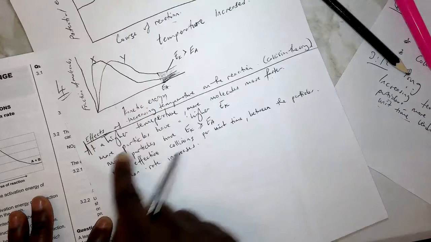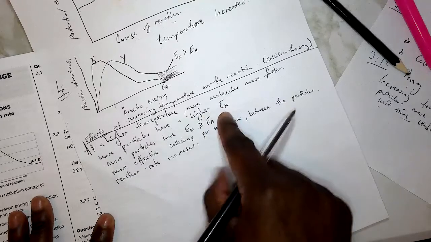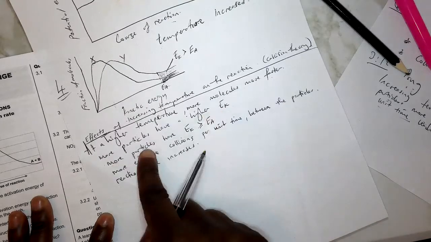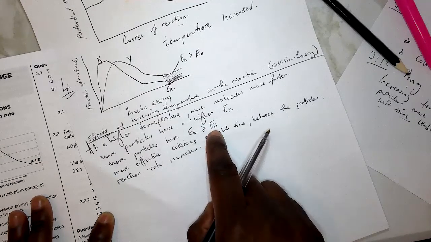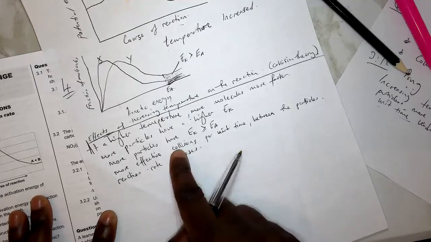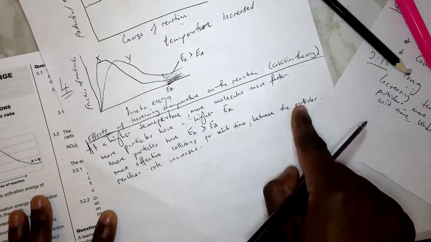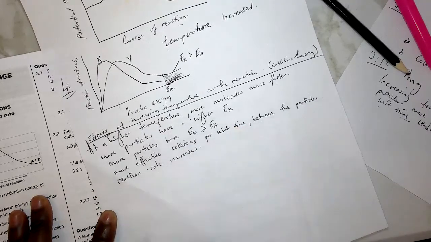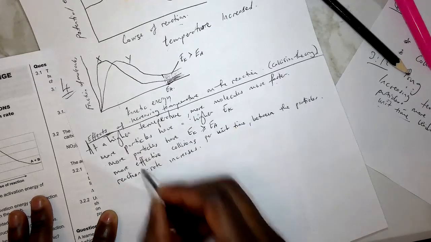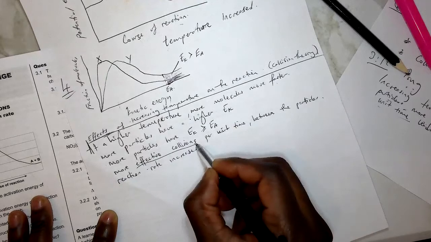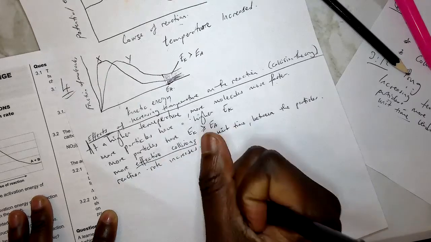Now here, more particles have got higher EK. EK is your kinetic energy. More particles have got kinetic energy above your EA, which is your activation energy. So there are more effective collisions per unit time between the particles, and thereby an increased rate of reaction. Now, effective collision, you must understand this term. Effective collision is a collision that leads to a reaction. Okay, that's what you must know.